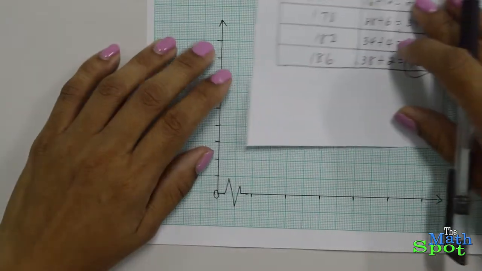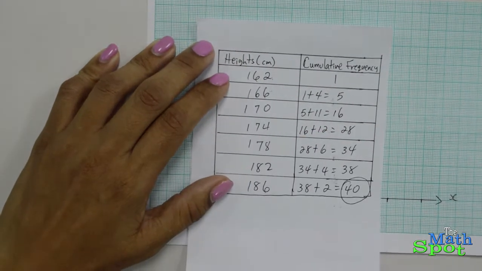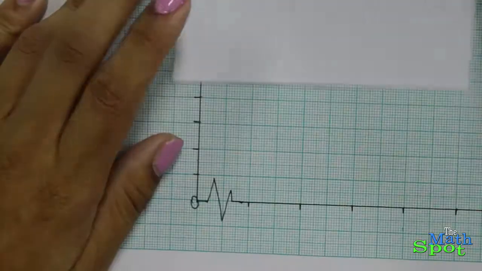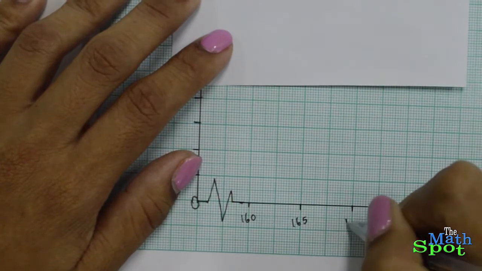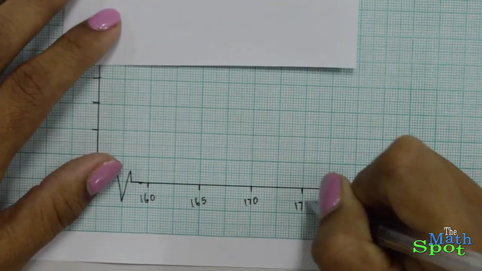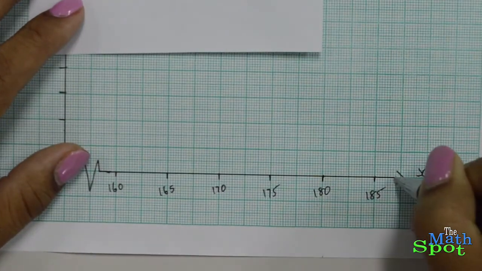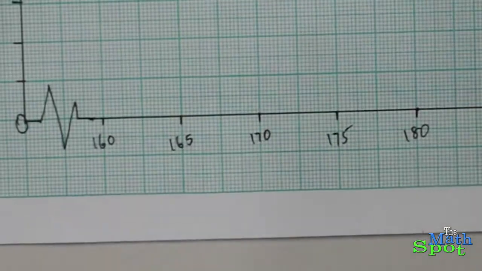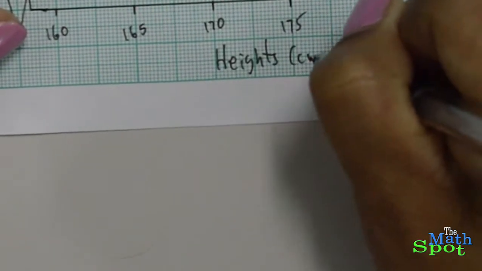So let's put in our figures. We need to make arrangements to fit 162 all the way up to 186. So we'll have 160, 165, 170, 175, 180, 185, and let me squeeze in here, 190. And this axis represents the heights. Let me put that there in centimeters.